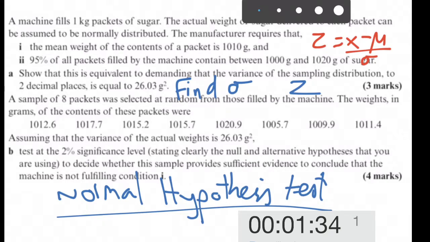B is a two-tailed test because it could either be filling them too much or filling them too little. So yeah, two-tailed test then, Melissa.